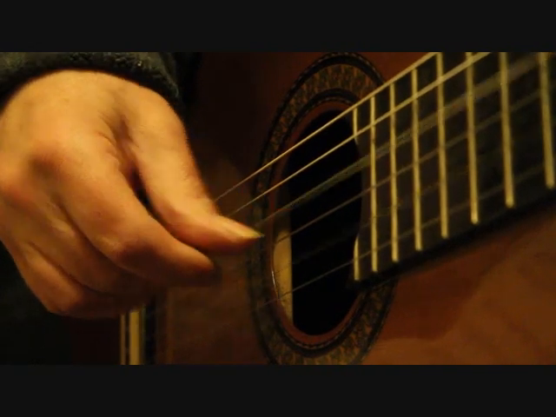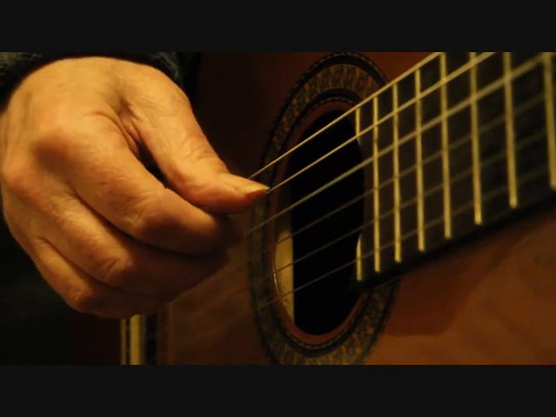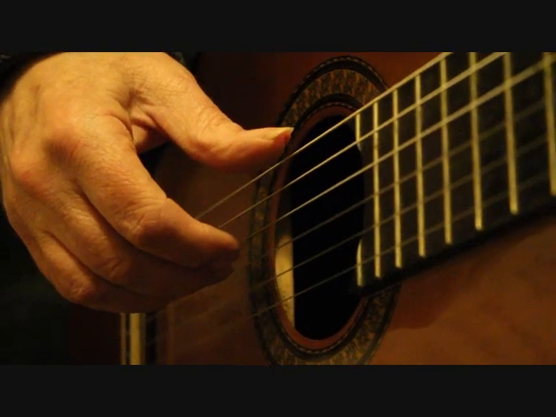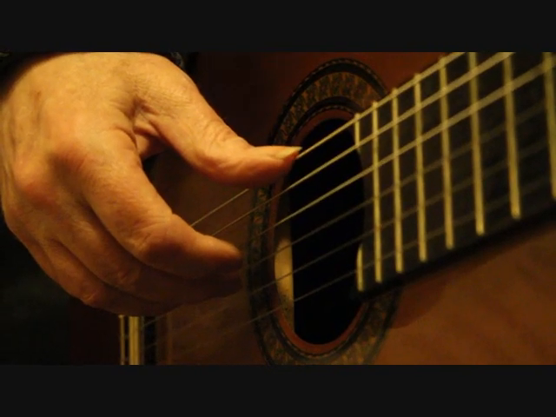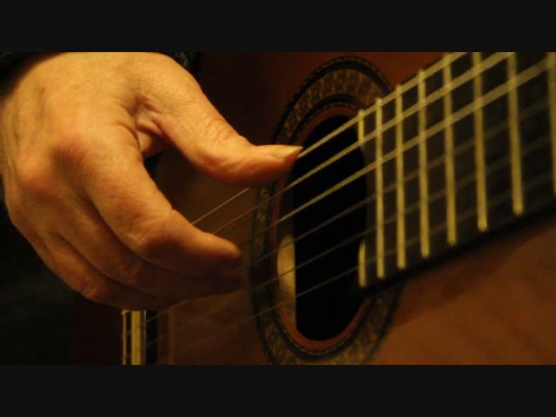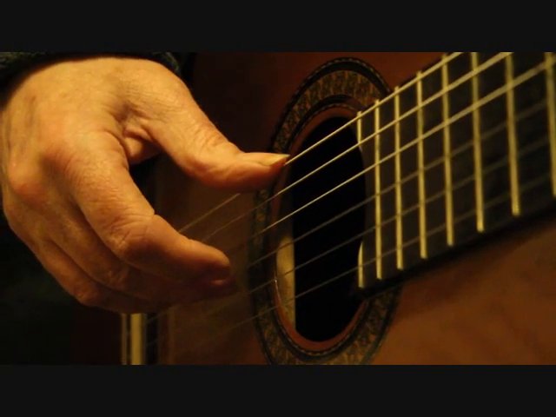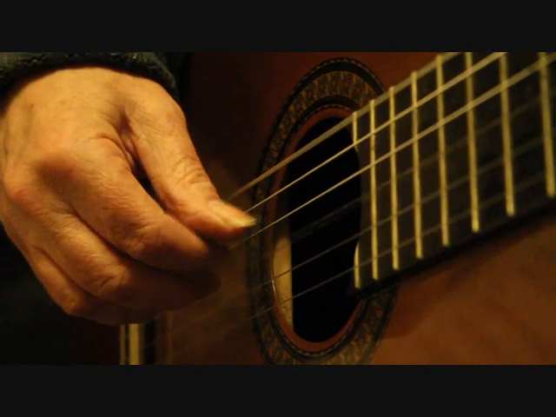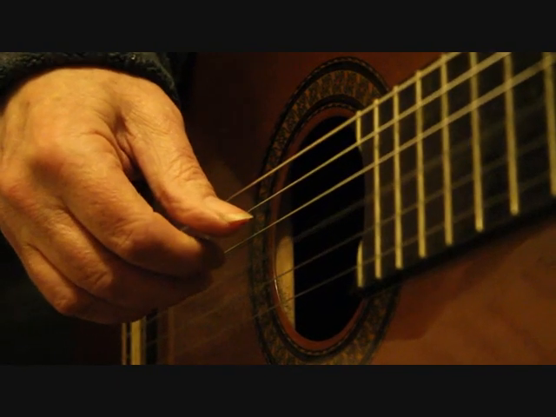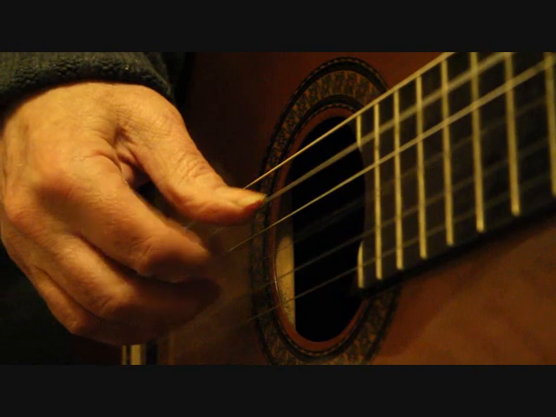Middle finger and thumb, the third string with the index finger, and then bar 16 I'm playing the G and the octave G with the thumb, starting with the middle finger on the third string, so it's index, middle, index.